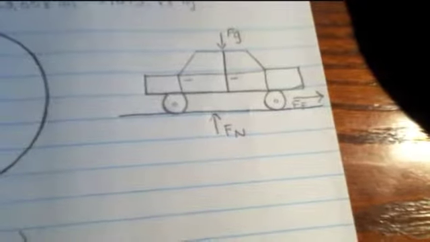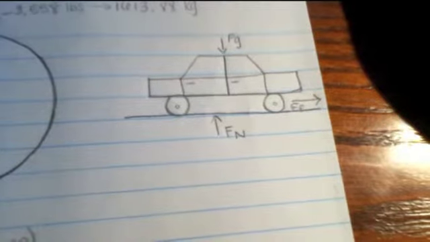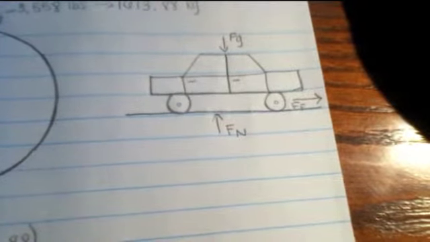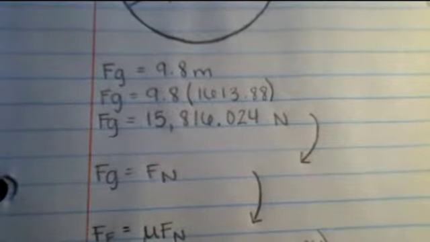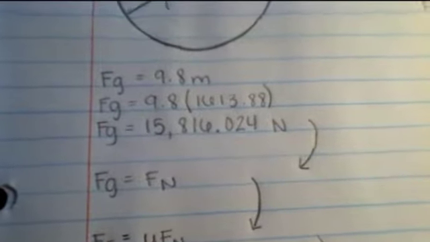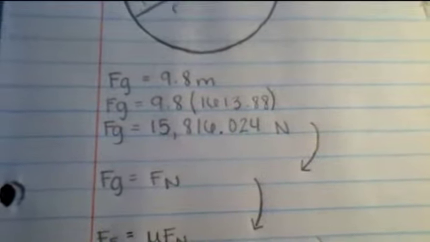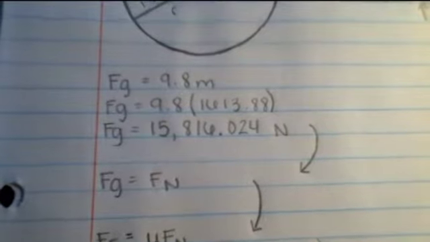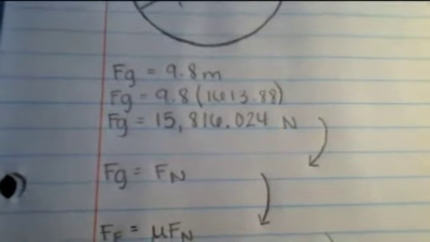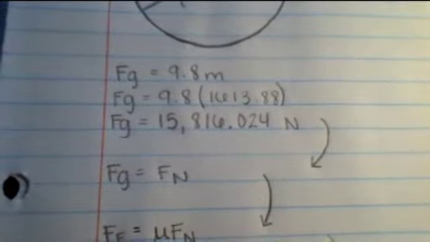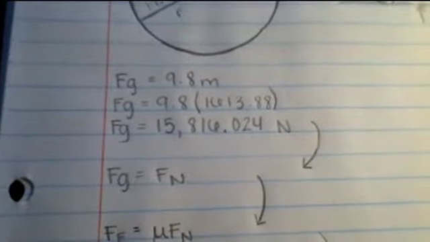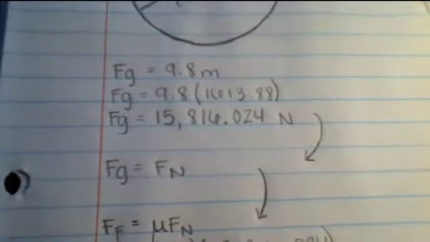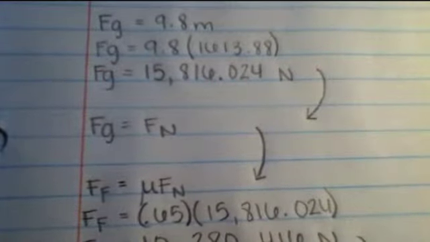To go over here, you see that force gravity and force normal both cancel each other out, so that force friction would be the force net. First, you have to calculate the force gravity. To do that, you multiply 9.8 meters per second squared times the mass of the object, which was 1,613.88 kilograms. It came out to be 15,816.024 newtons. Because the force gravity and force normal go in opposite directions, they are equal to each other.